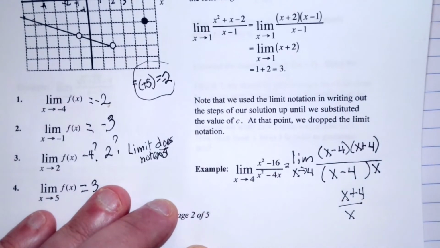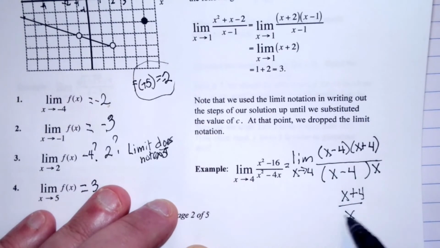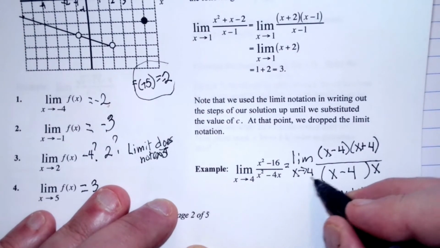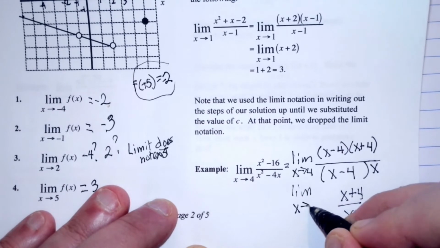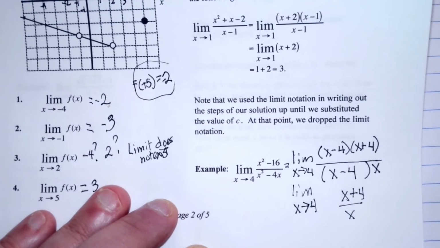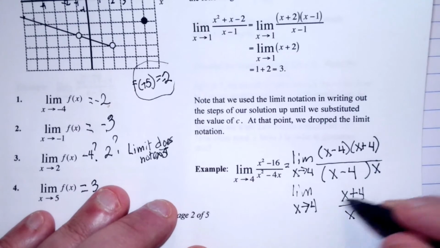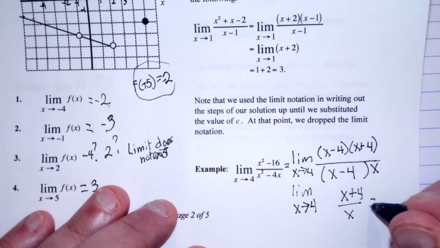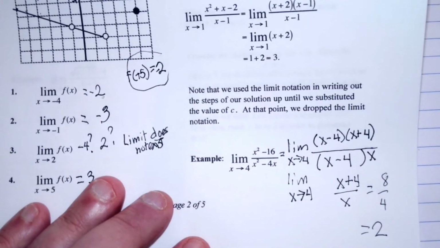The answer is no. This function's not defined when x equals 4, but this one is. But remember, we don't really care what happens at x equals 4. We care what happens as x approaches 4. So you may be wondering, isn't the next thing we do to actually substitute the 4 in? Yes, it is. And if we do, we get the number 2. And so this limit is 2.